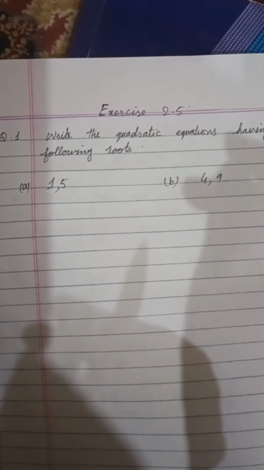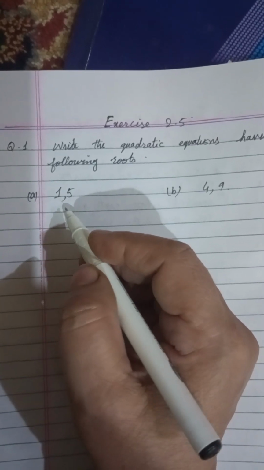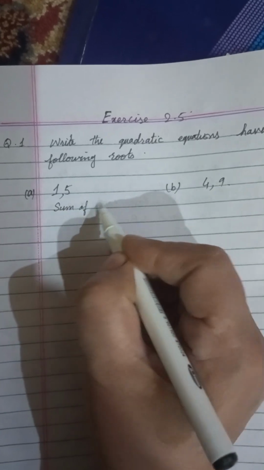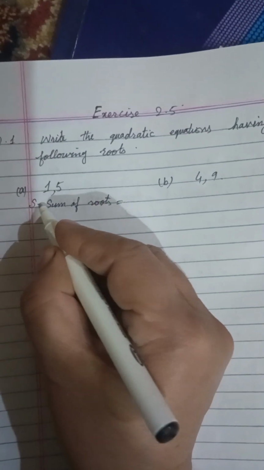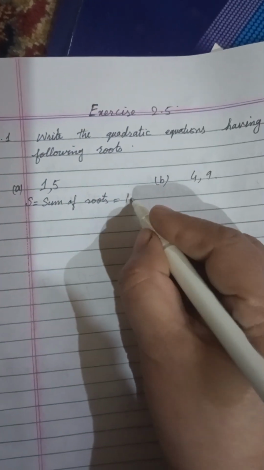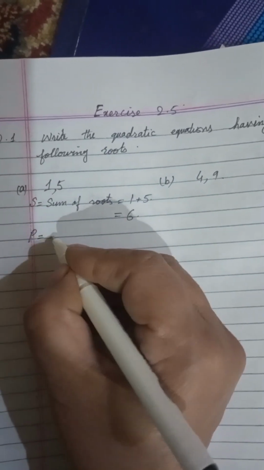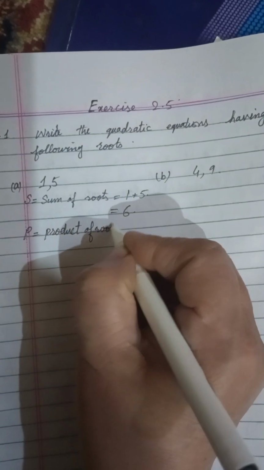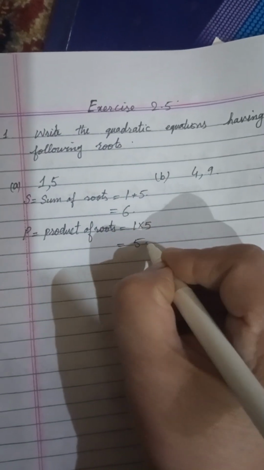Exercise 2.5 question number 1. Write the quadratic equation having following roots. First, a part: 1 and 5 are two roots of the required equation. So sum of roots is equal to 1 plus 5 is equal to 6. P is for product of the roots. Product of roots is equal to 1 into 5 equal to 5.